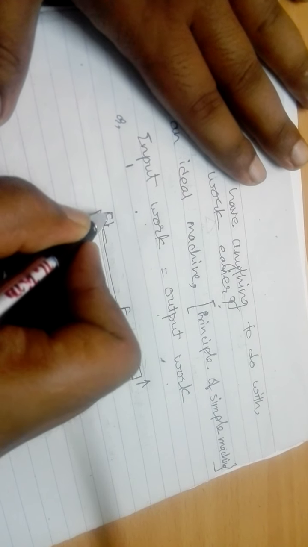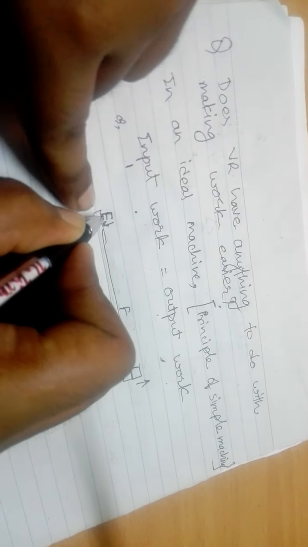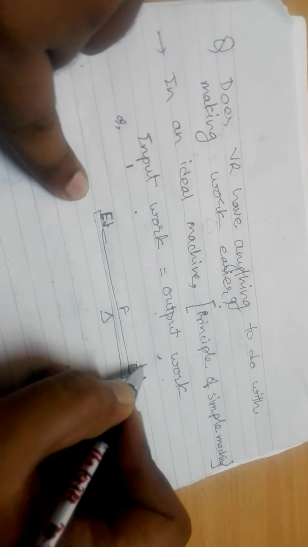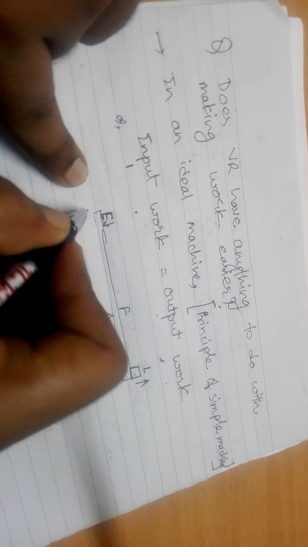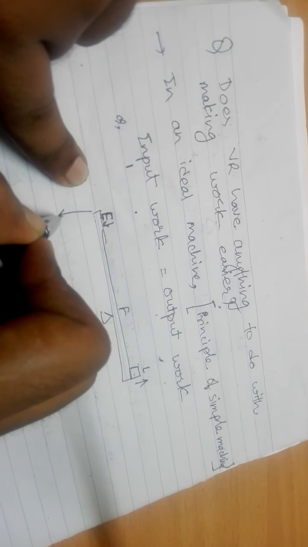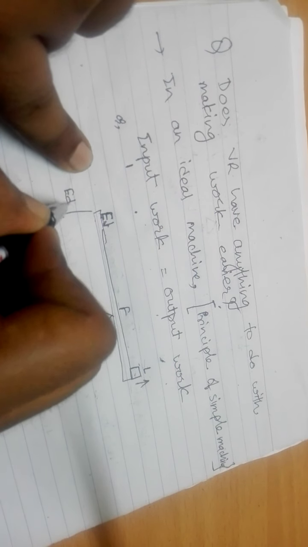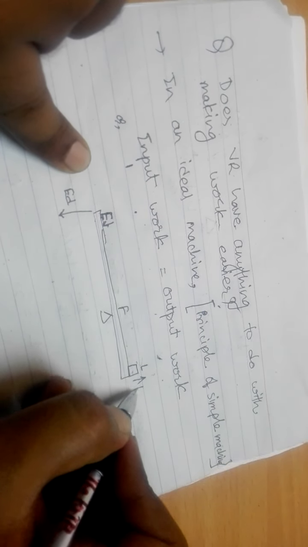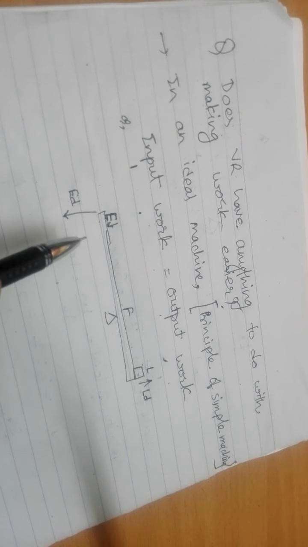This is the fulcrum. The amount of force being applied here is effort, and the amount of load placed here is load. The distance effort covers is known as effort distance, and the distance load covers is known as load distance. We have this many variables. Now in which part of the machine will you be applying your work?